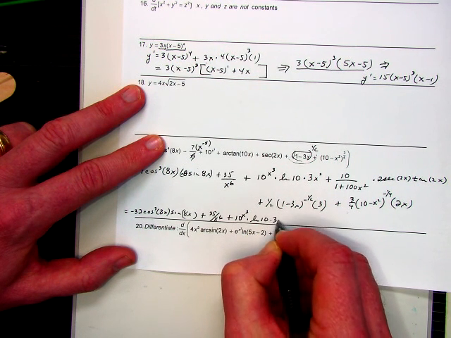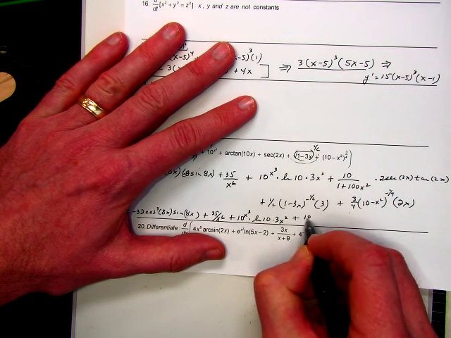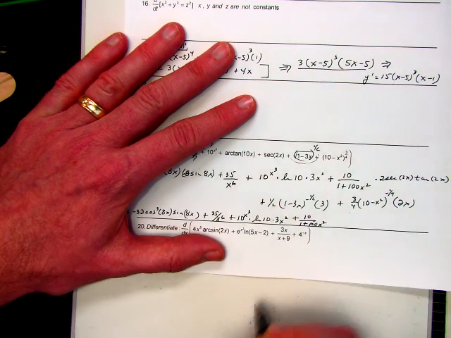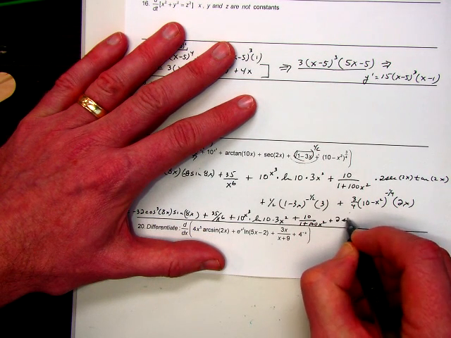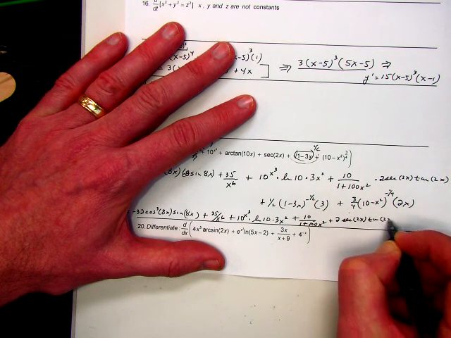There's nothing I can really do with that. Plus 10 over 1 plus 100x squared. And then this is plus 2 secant of 2x tangent 2x.